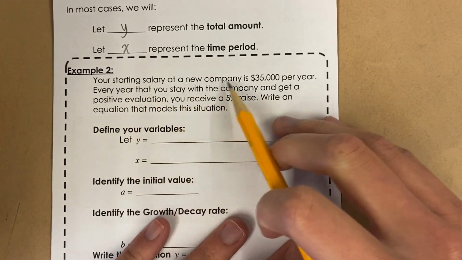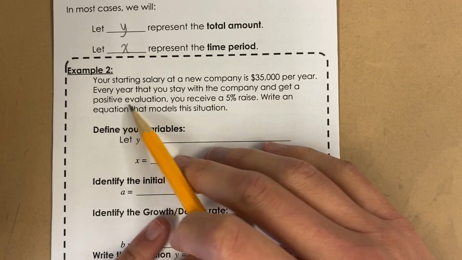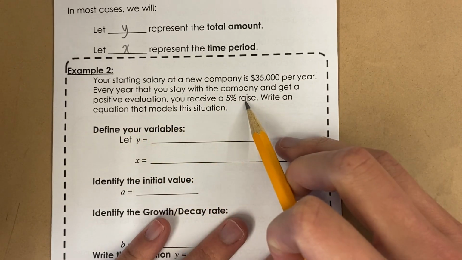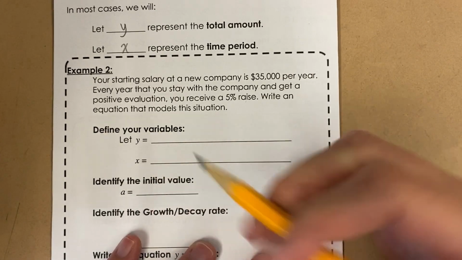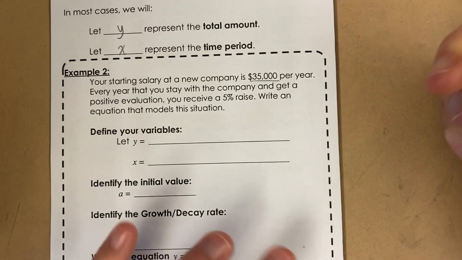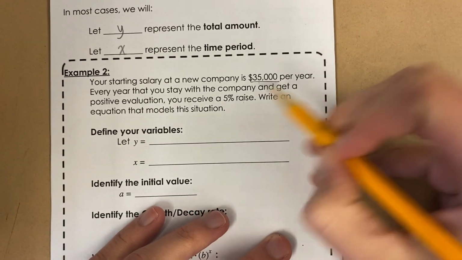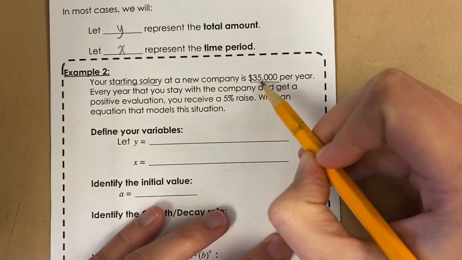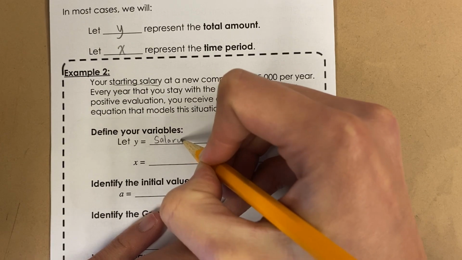Your starting salary at a new company is $35,000 per year. Every year that you stay with the company and get a positive evaluation, you receive a 5% raise. Write an equation that models this situation. Okay, so in this case, what are we talking about? This is the number 35,000, but what is it? Is it 35,000 bananas? This is $35,000 per year. It's your starting salary. So we're talking about your salary. The y is the salary. That is what the problem is about.